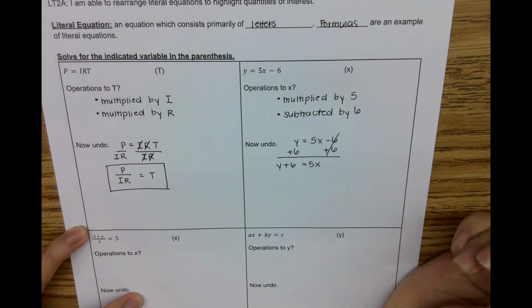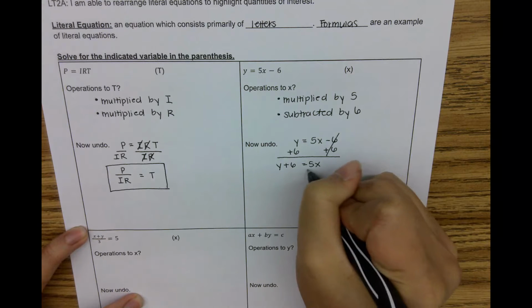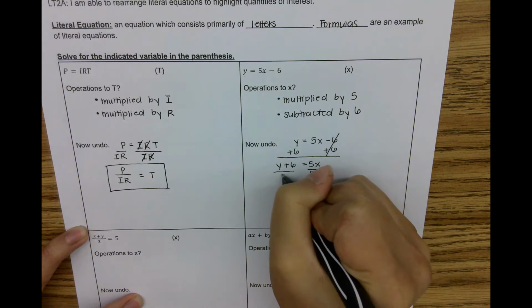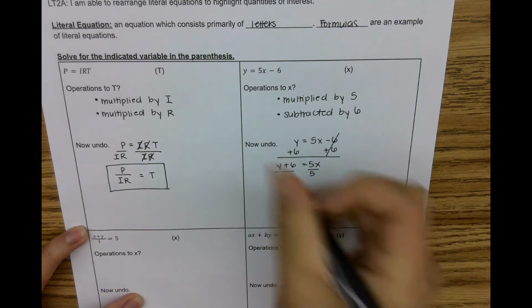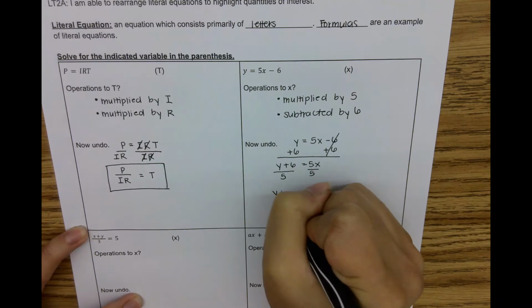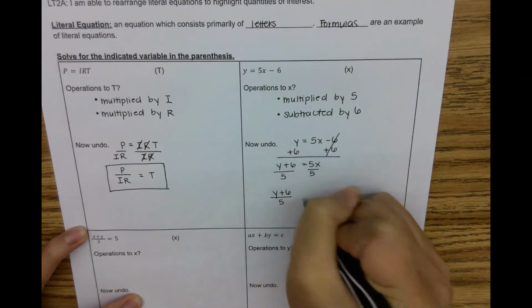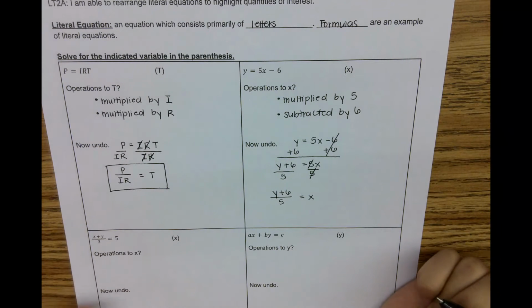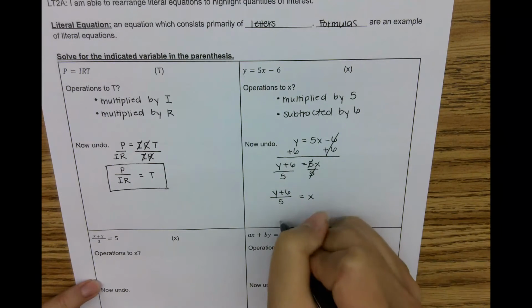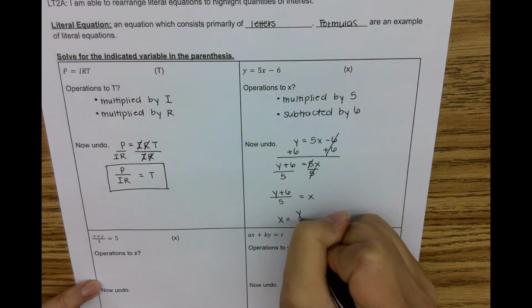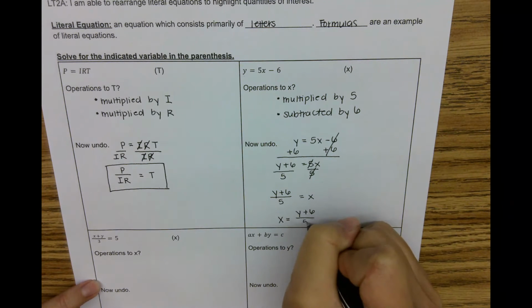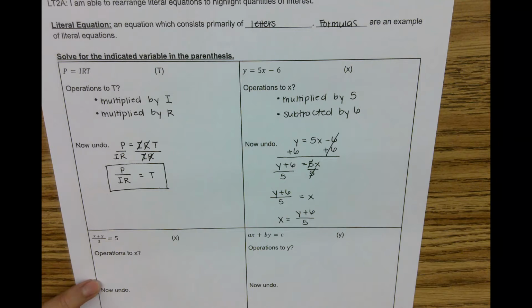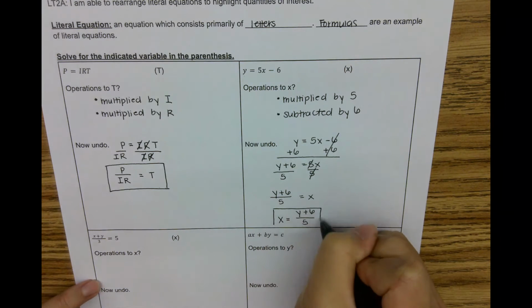And then to get rid of this multiply by 5, I'm going to divide by 5. So y plus 6 divided by 5 equals x. And sometimes, in order to highlight what we want, we can rewrite it in the other way. Both of them mean the same thing. Both of them are acceptable.